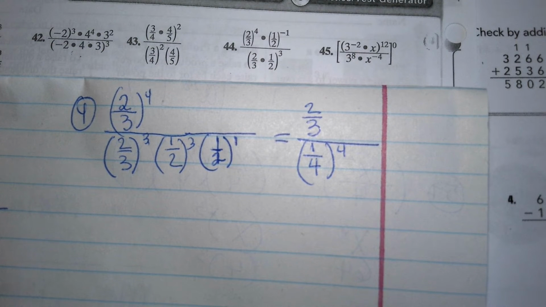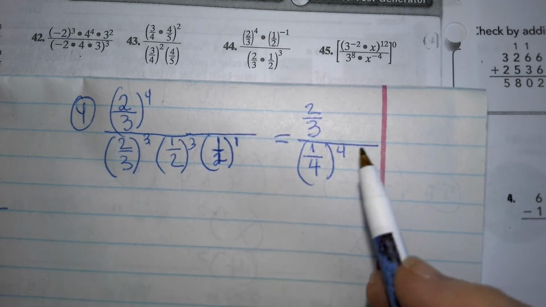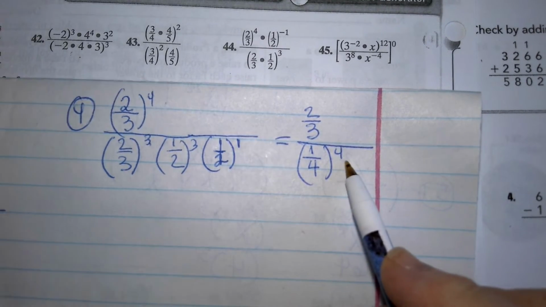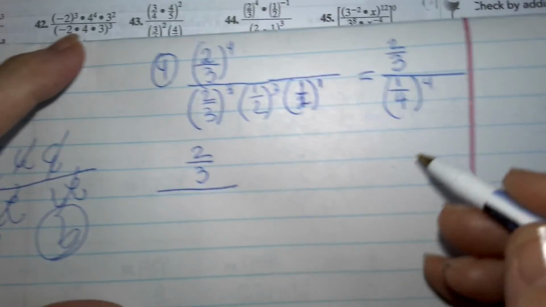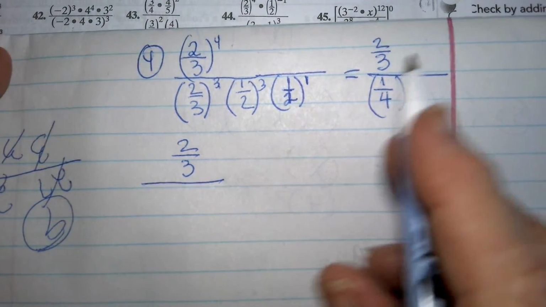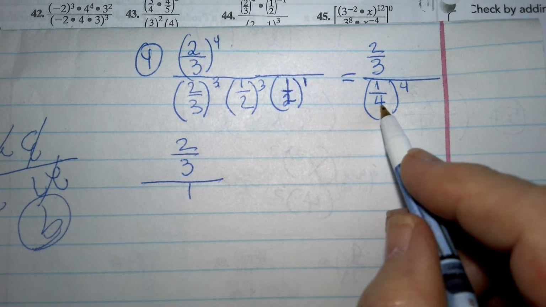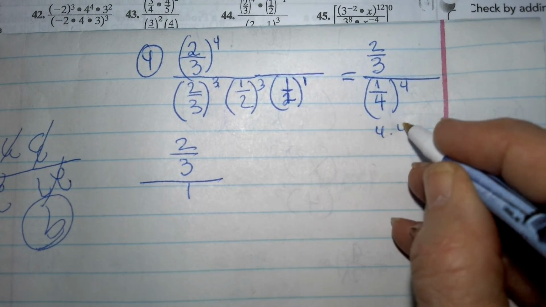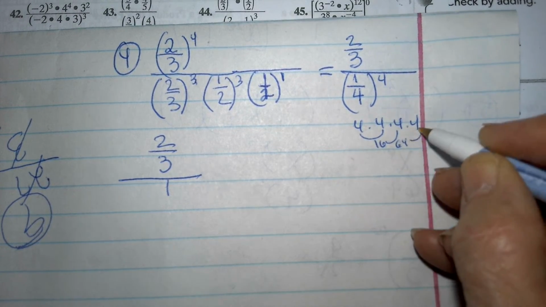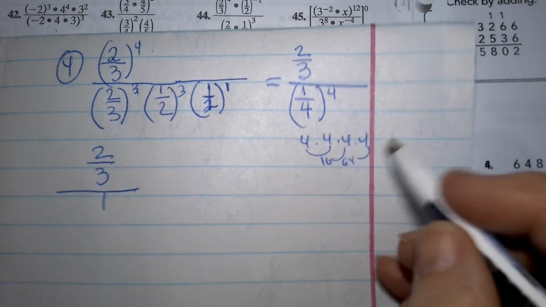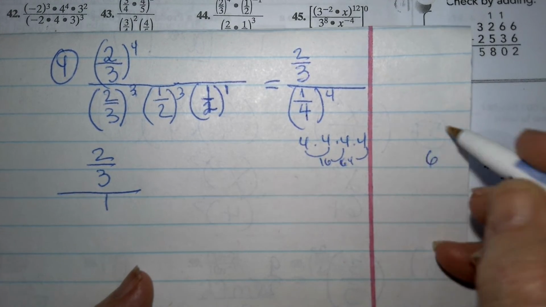What do we have to do then? Please excuse. Excuse stands for exponent. So let's do that. So we've got 2 to the 3rd over, that's going to be 1 times 1 times 1 times 1 is 1. And this one's going to be 4 times 4 is 16. 16 times 4 is 64. 64 times 4, I don't know, that's going to be 256.